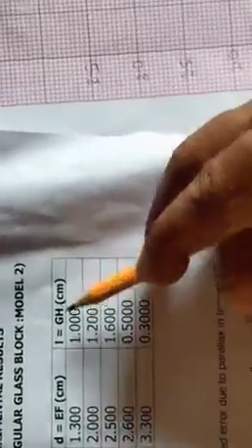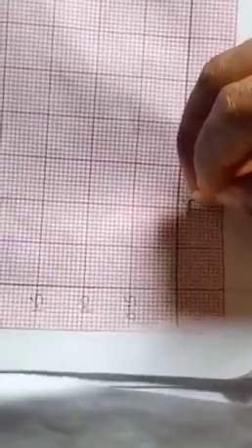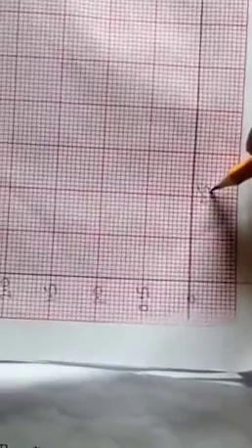We can stop at 3.5 because the highest value on the D axis is 3.3. For the horizontal axis, that is our L, we can choose a scale of 2 buses for 0.5, that is 4 cm to 0.5 unit.